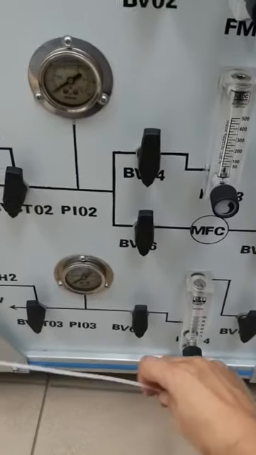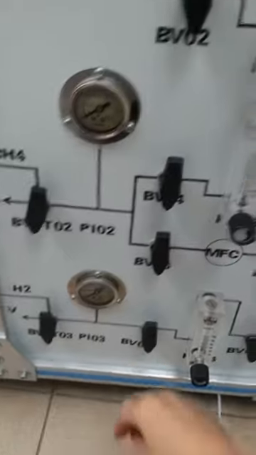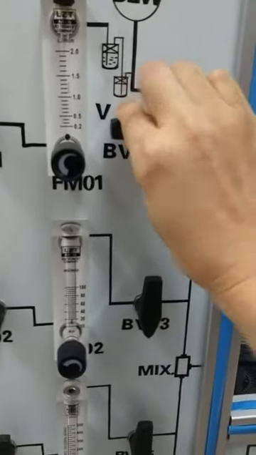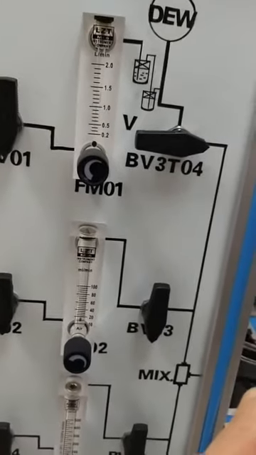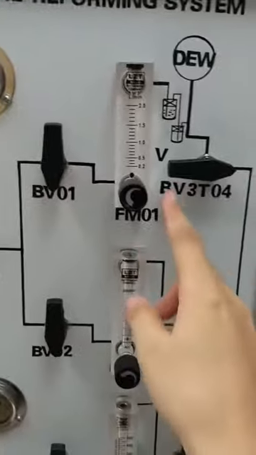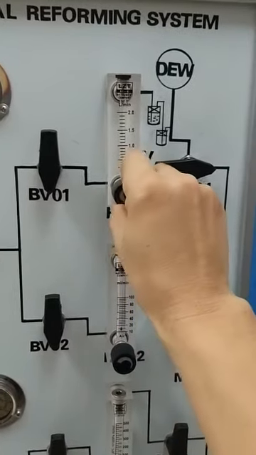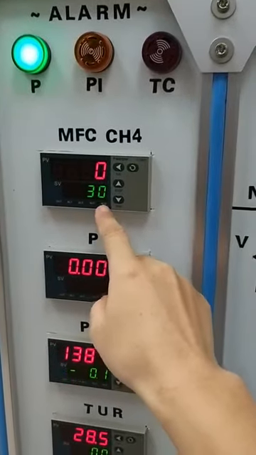When the steam is supplied stable and saturated, you can shift the steam to your reactor to start your reaction. You can change your gas flow either by rotating the flow meter, or for the reactant gas by the mass flow controller.